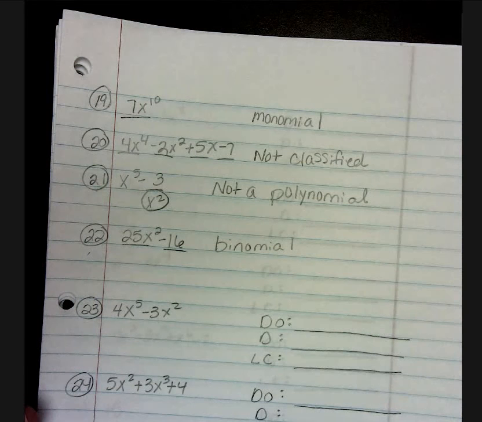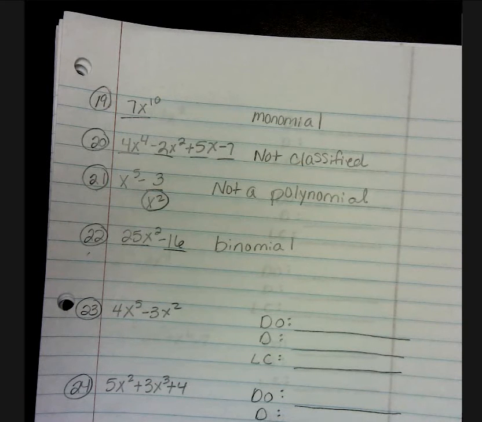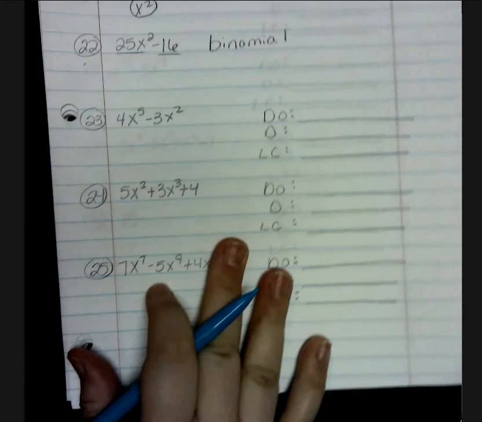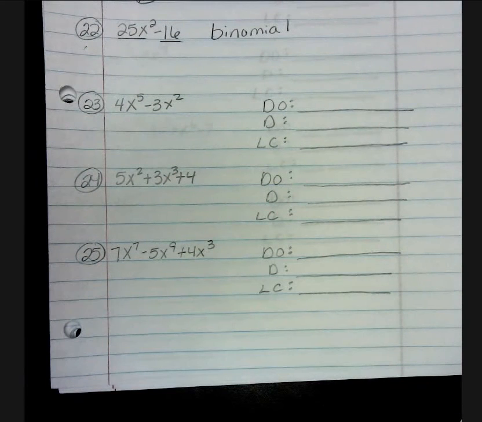Remember, a monomial has 1 term, a binomial has 2 terms, and a trinomial has 3 terms. So for the final bit of this one section on the intro to polynomials, they're asking us for a couple of different things here. On numbers 23 through 30, they ask us to give them descending order, to give its degree, and identify the leading coefficient.